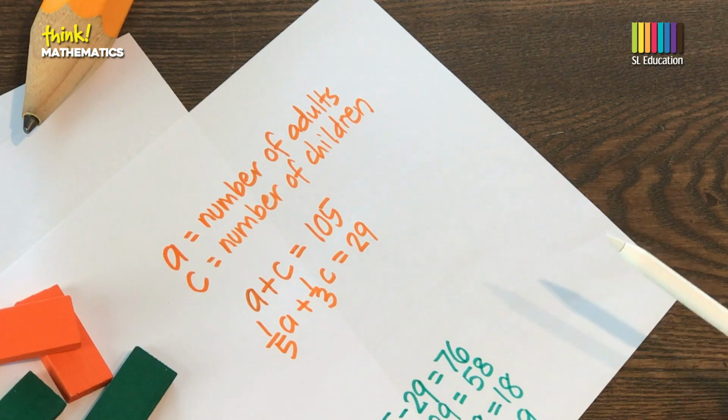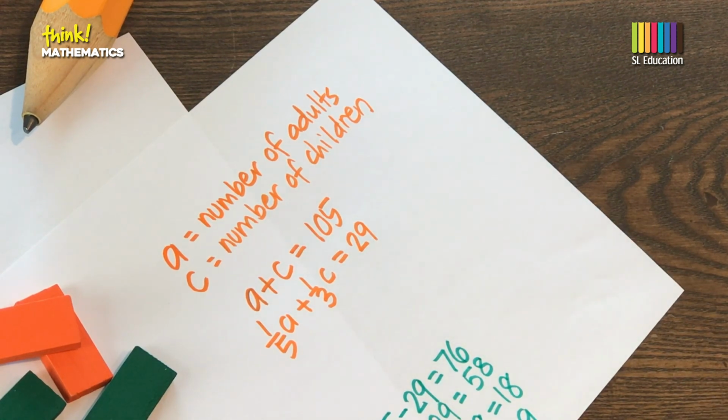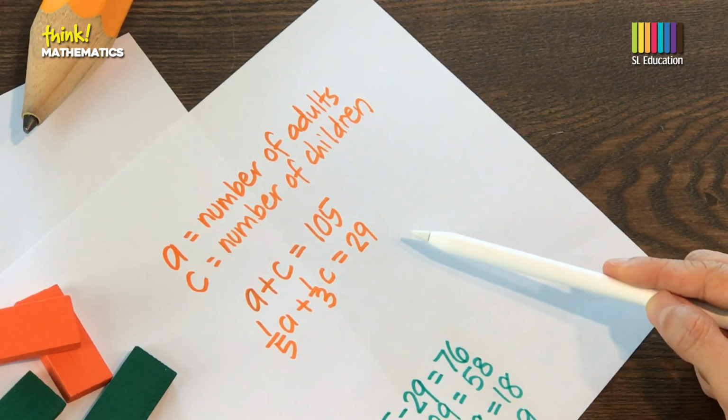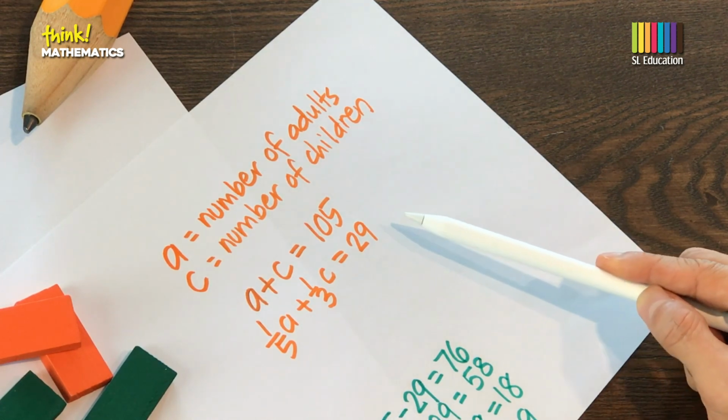We have method 1, where we use guess and check, coupled with making a systematic list to help us figure out that 45 adults and 60 children went on a trip. We also get the same conclusion by using the bar model method and some calculations to go with it. Finally, for some of us who know enough algebra, we also have the method of writing equations and solving them.